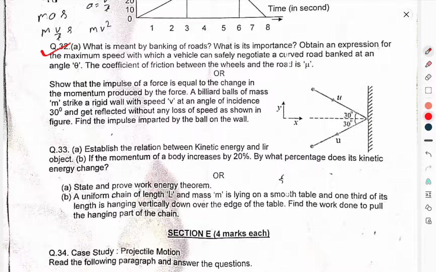What is the importance of banking? Obtain the expression for the maximum speed at which a vehicle can safely negotiate a curved road banked at an angle theta. The coefficient of friction between the wheels and the road is mu.